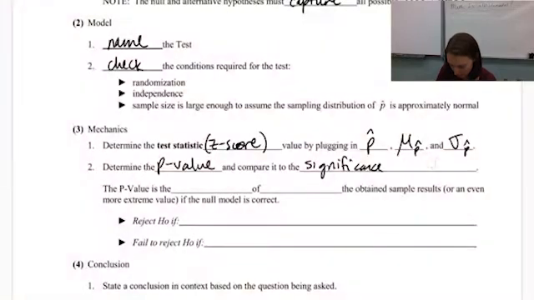We use an alpha, so the Greek letter alpha, to denote significance level. And sometimes the problem will tell you what significance level to use. If it doesn't, one of the ones I usually use is an alpha level of 0.05, so 5% significance level.